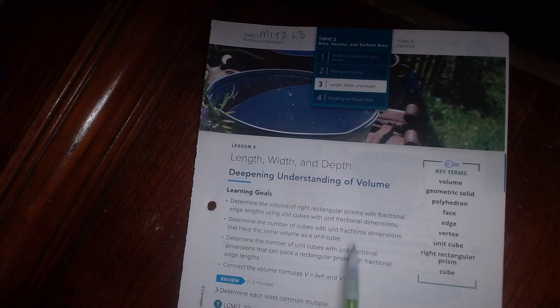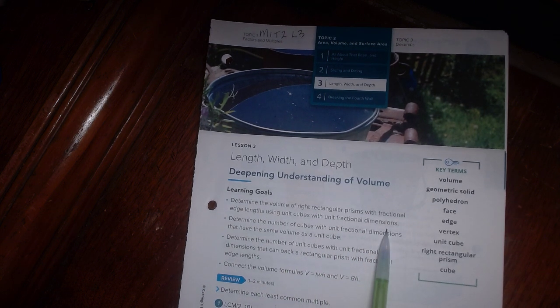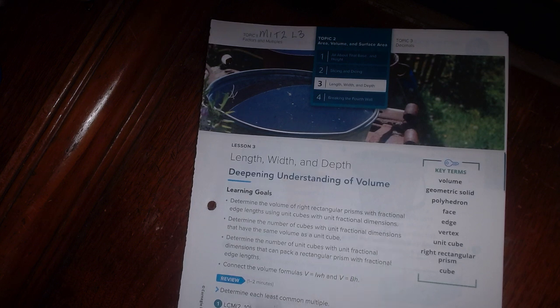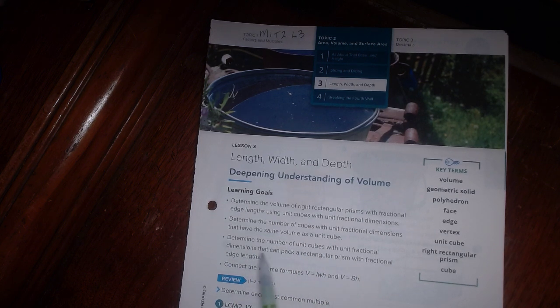That sounds just like a bunch of nonsense words right now, but I promise that'll make sense here soon. Determine the number of cubes with unit fractional dimensions that have the same volume as a unit cube. Determine the number of unit cubes with unit fractional dimensions that can pack a rectangular prism with fractional edge lengths.